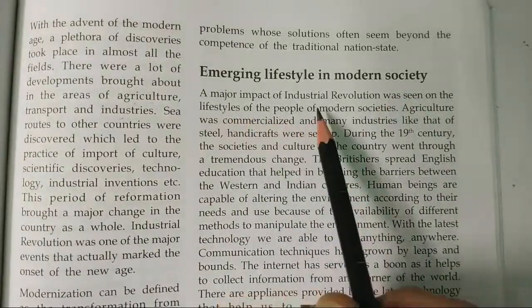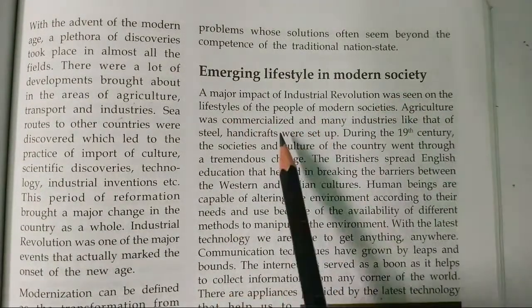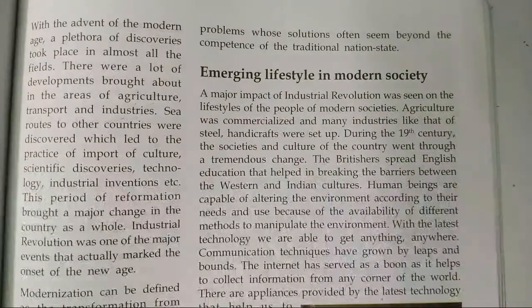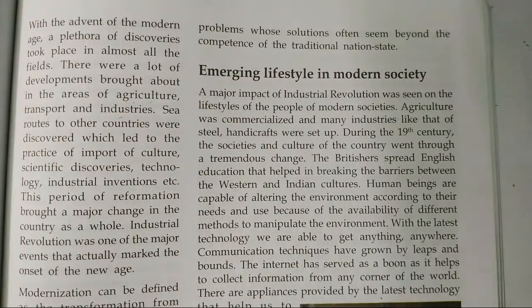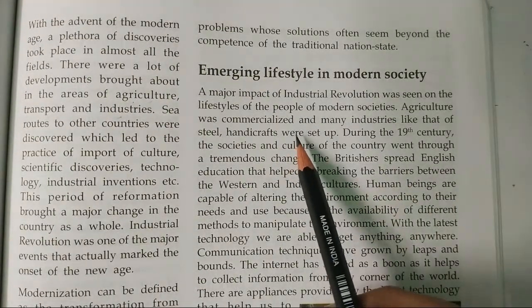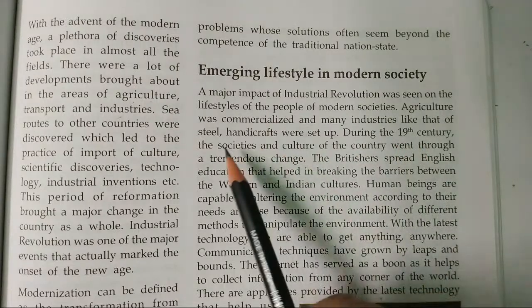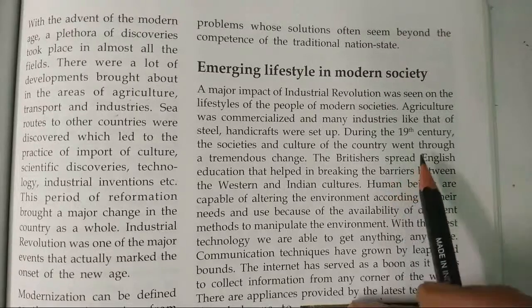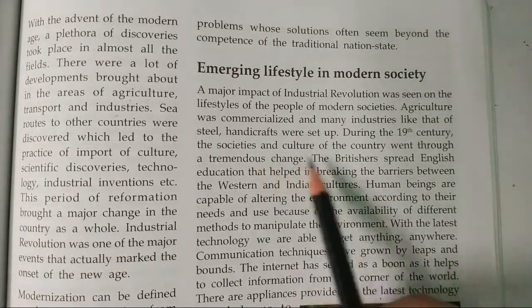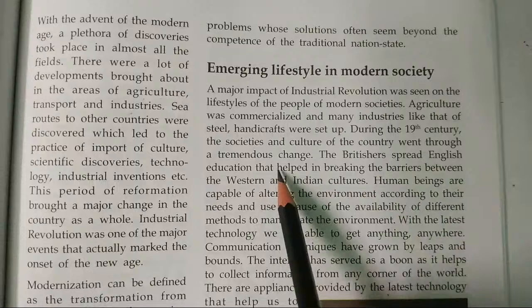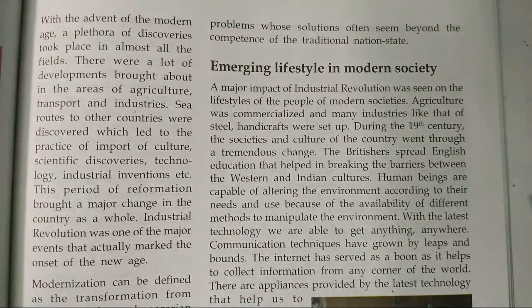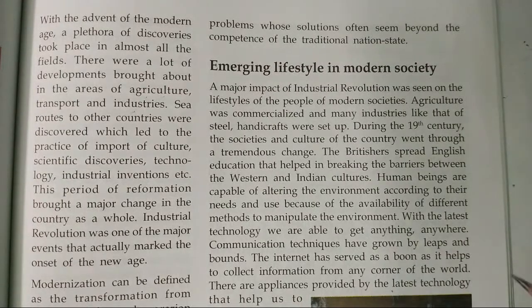The first impact of industries was seen in the lifestyle of the people of modern society. So what were the changes? Agriculture was commercialized. Many industries, such as steel and handicrafts, were set up. Due to the industries in the 19th century, societies and culture went through change. At present also we are seeing change in modern times, with a lot of cultural and emotional changes.